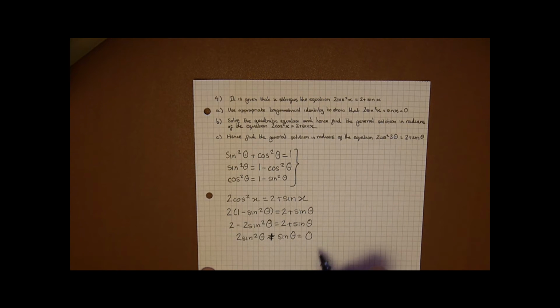Now part B is slightly more difficult. Part B reads: solve the quadratic equation and hence find the general solution in radians of the equation 2 cos squared x equals 2 plus sine x. We've already rearranged the equation into 2 sine squared theta plus sine theta equals 0. What we've got to do is effectively work out the factors of it.